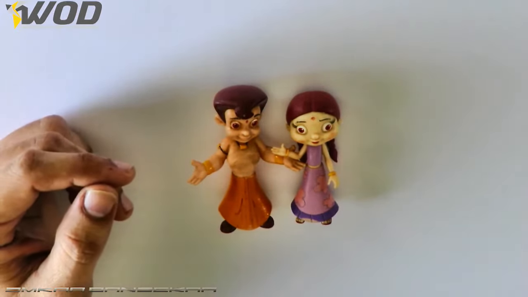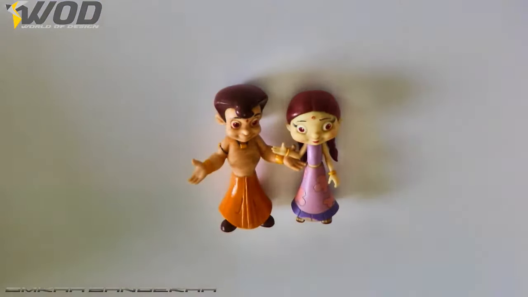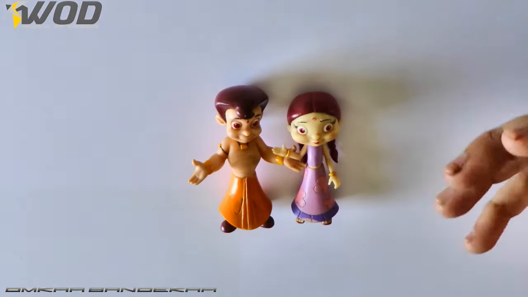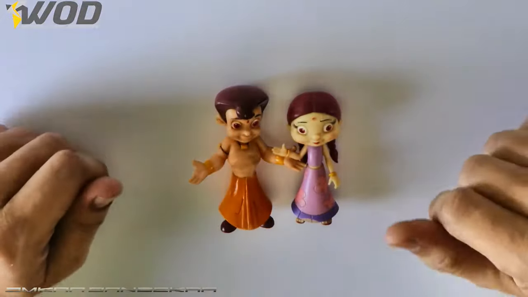If light is not there, then you will see it like this, completely black, because light is absent. When you are able to see anything, that means light is there. So when you are able to bring that light content into your artwork, only then can you bring reality to that art.